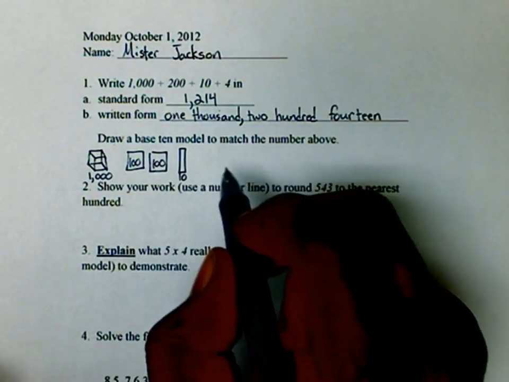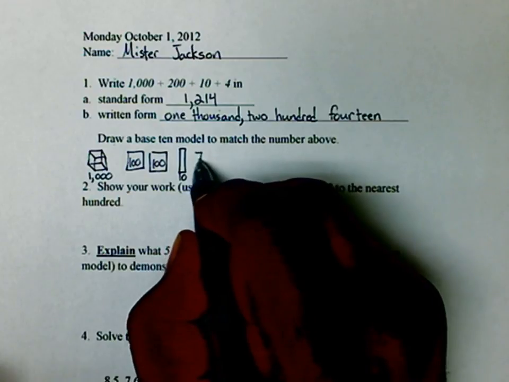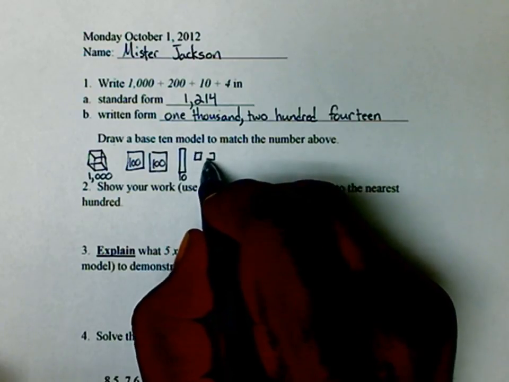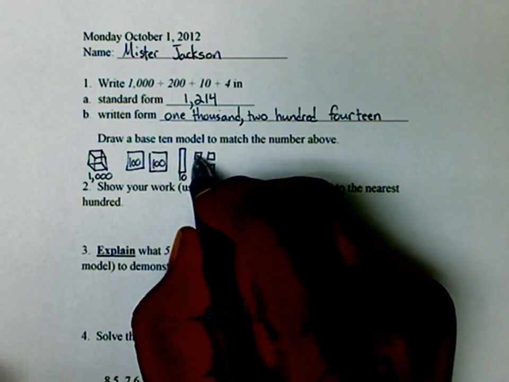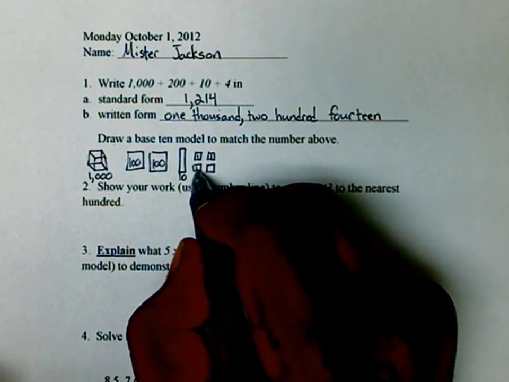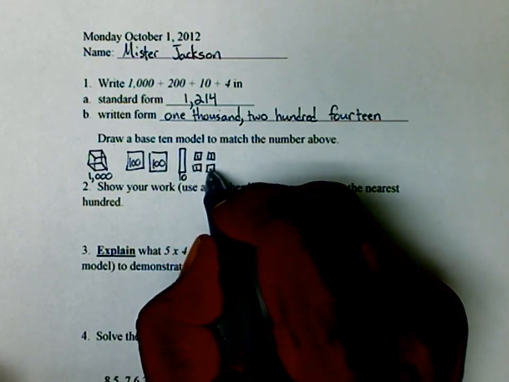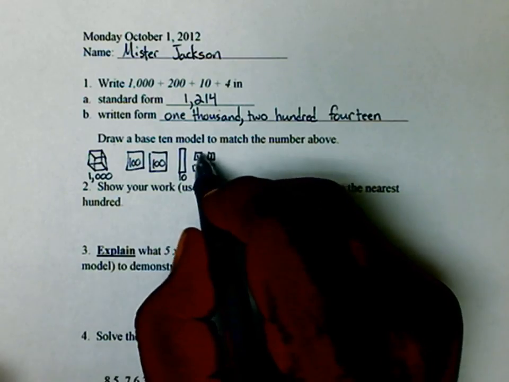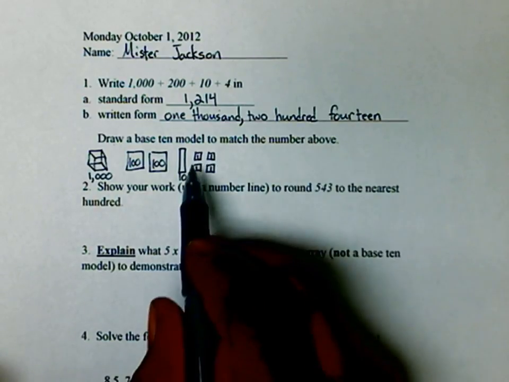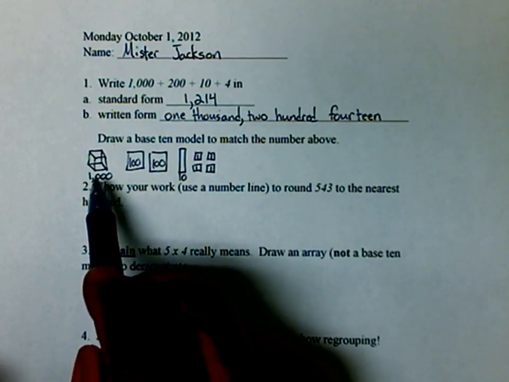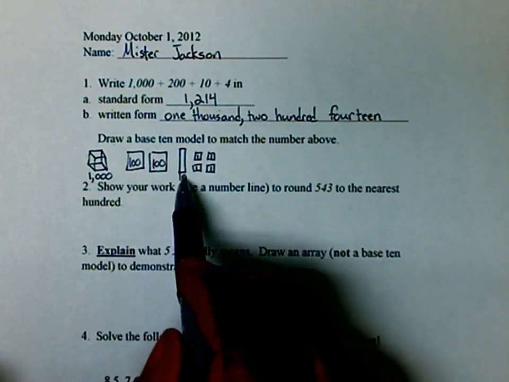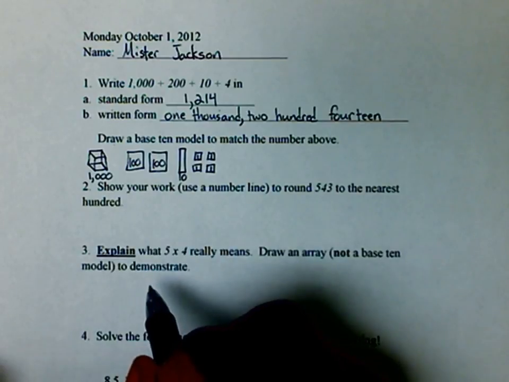And your ones place, you would have 4 ones. That's going to be 4 small squares, and you label each of these small squares with the number 1. So you don't put 1, then 2, then 3, then 4. You label each small square with a 1 because 4 ones will give you a total of 4. So now we have 1,214 shown as a base 10 model.